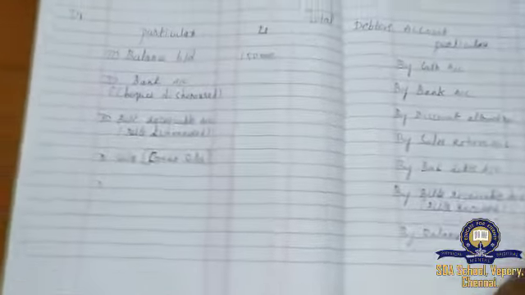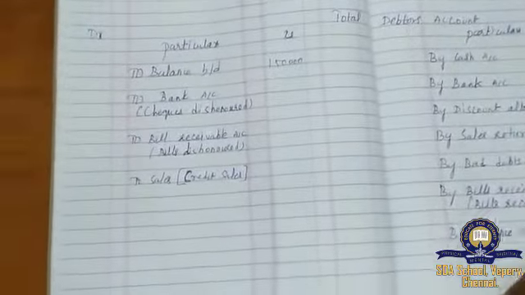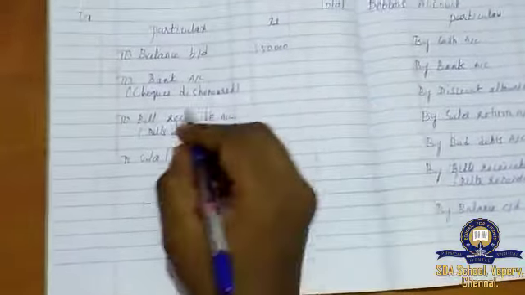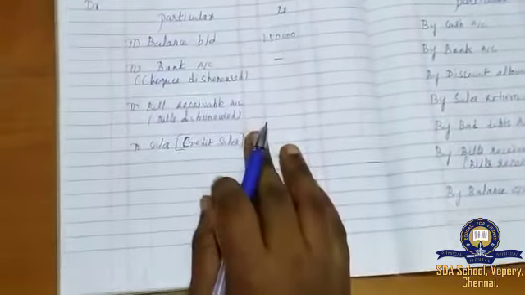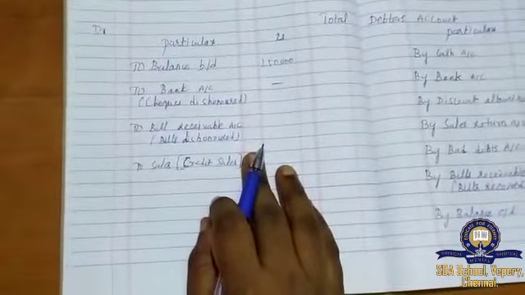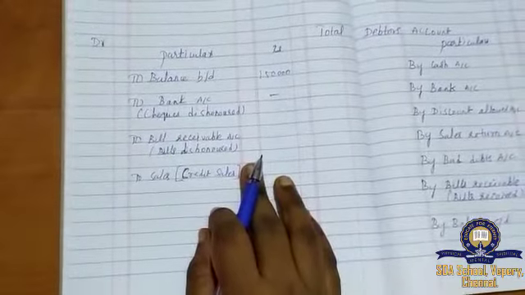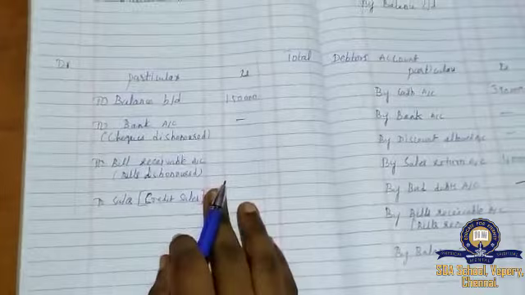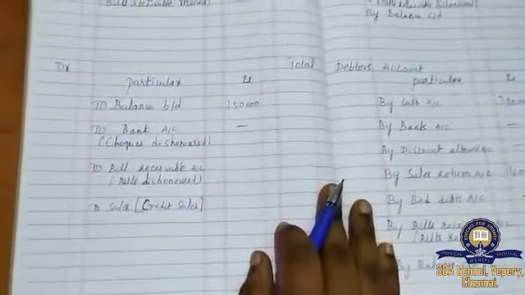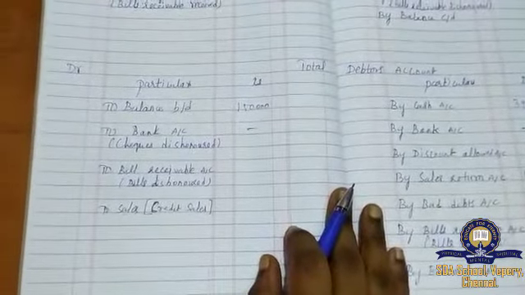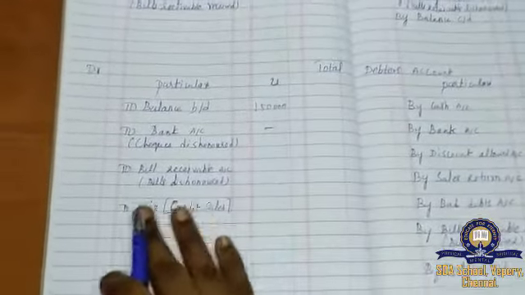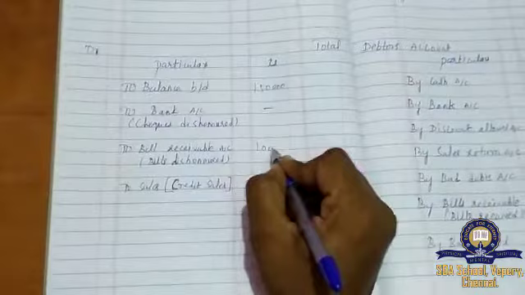Now move on to the debit side. Bank, that means cheque dishonour, is not given, so just put a dash. Whatever is given in the question you have to take down and write. If it's not given, just put a dash. Next they have given bills dishonoured, so the bills receivable dishonoured amount is 10,000.